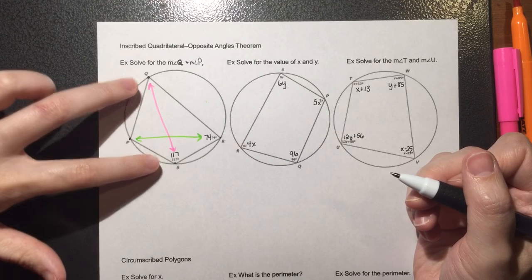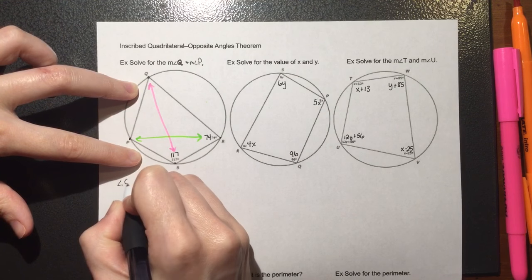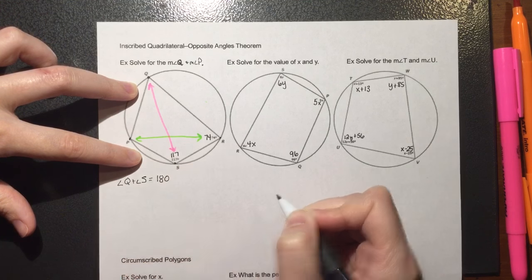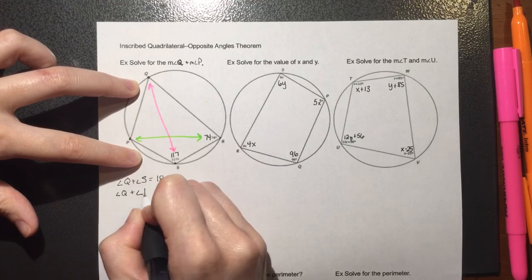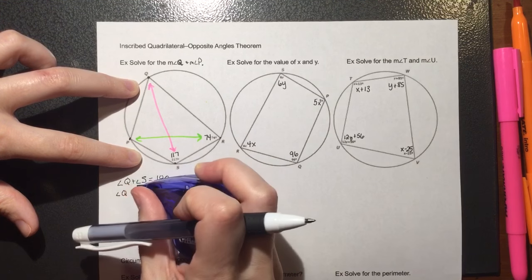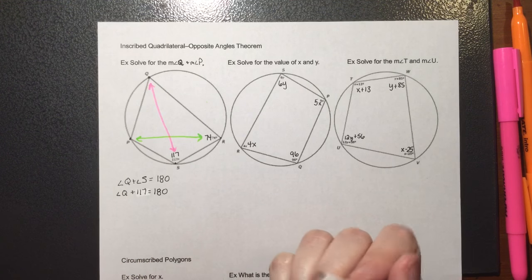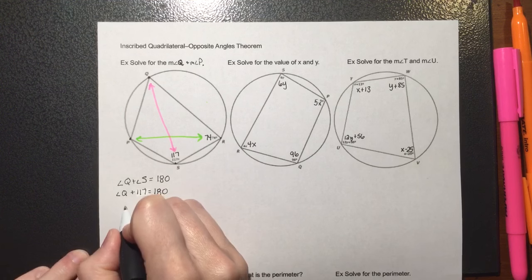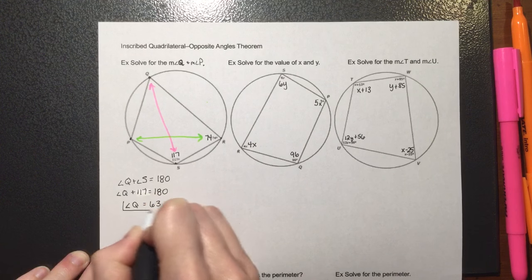So since they all touch the edge of that circle, we know opposite angles are going to be supplementary. So angle Q plus angle S is going to be equal to 180 degrees. Angle Q we don't know, so I'm going to leave it as angle Q, plus angle S, which is 117. So instead of writing angle S, I'm going to write 117, is equal to 180 degrees. Now it just becomes an algebra problem solving for angle Q. If you subtract the 117 from both sides, angle Q is going to be equal to 63 degrees.